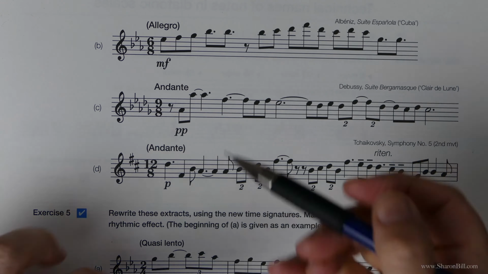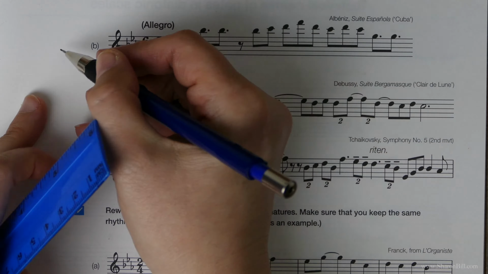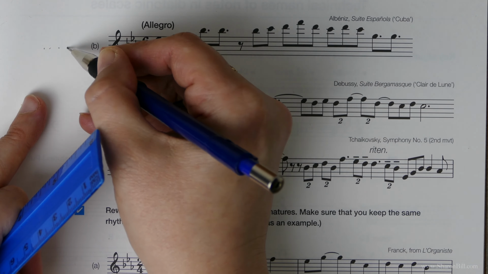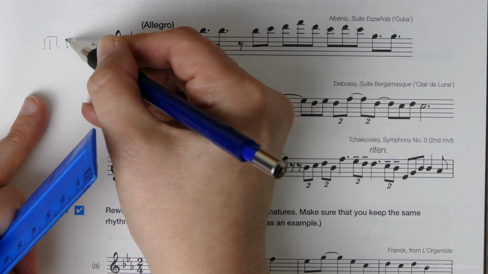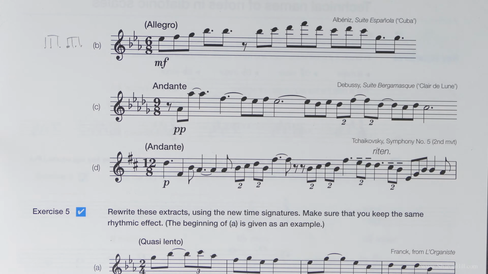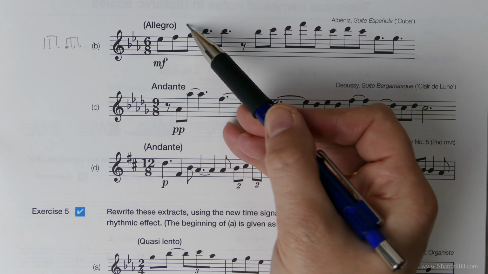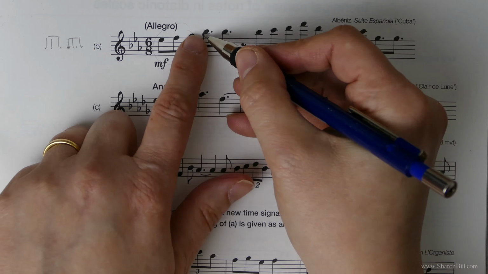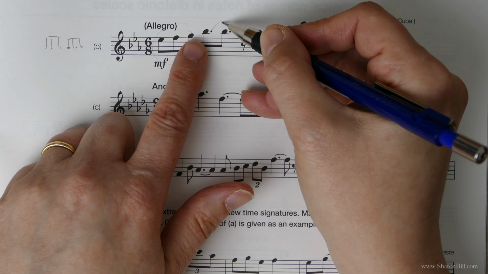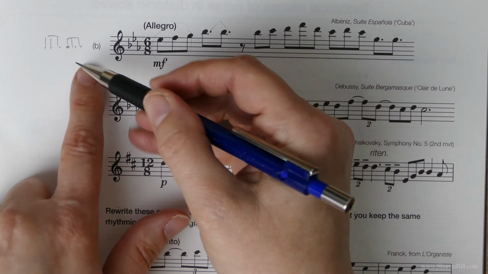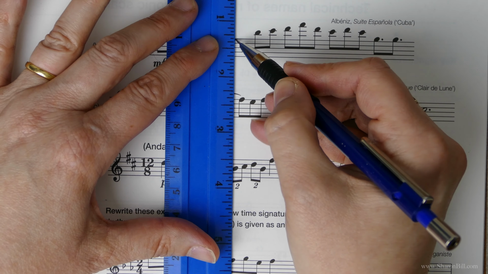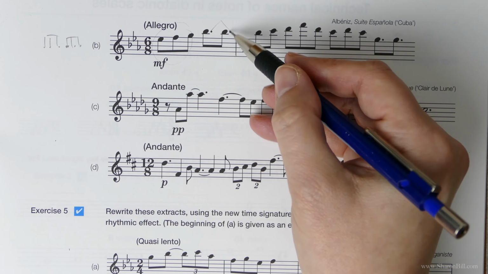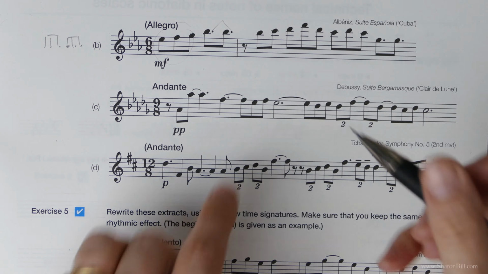So again, we're counting in that same time signature of 6/8. So we've got 2 groups of 3. There we go. So 1, 2, 3, and then 1, 2, and those 2 dots will create the missing 3rd beat. So there's our next group of 3, bar line.